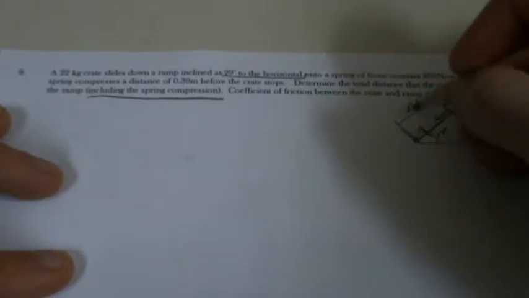I know that this angle is 29. Since this is delta D from here to here, the relationship between the distance that it slides down and the height that it slides down is, since this is opposite and hypotenuse, the sine of 29 is equal to h over delta d. This is going to be a handy formula a little later on.